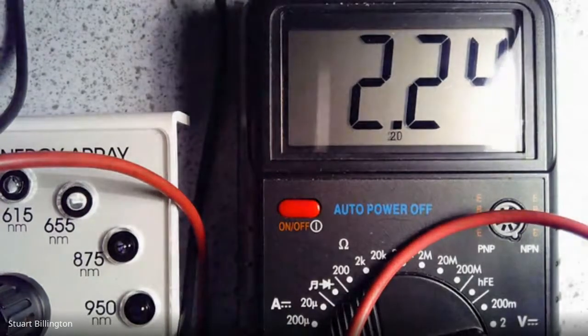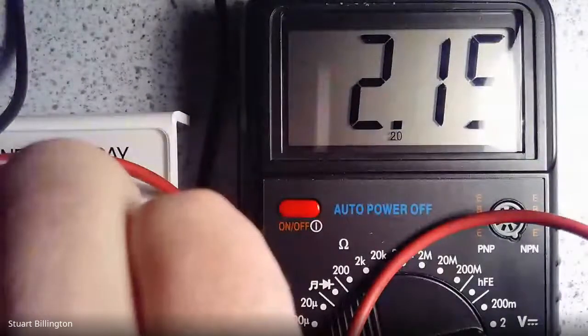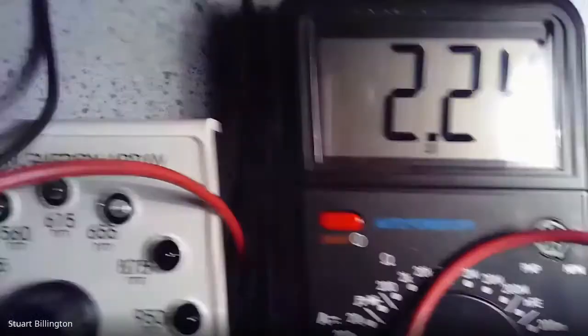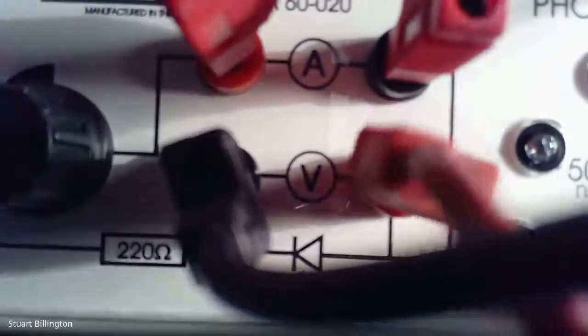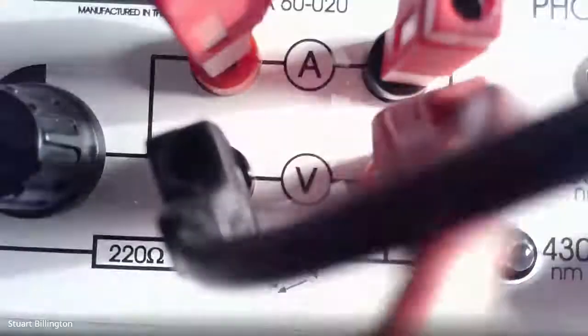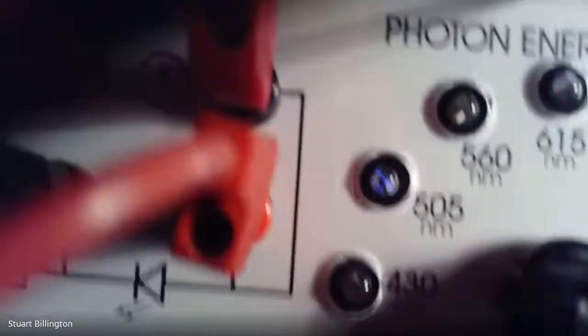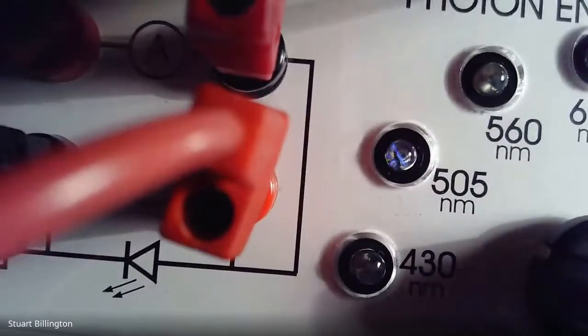Okay, let's switch it to the next one and have a go. Cables are in the way. Okay, so 2.24, that one's already on. So just turn it down a bit. It's still on a little bit, isn't it?